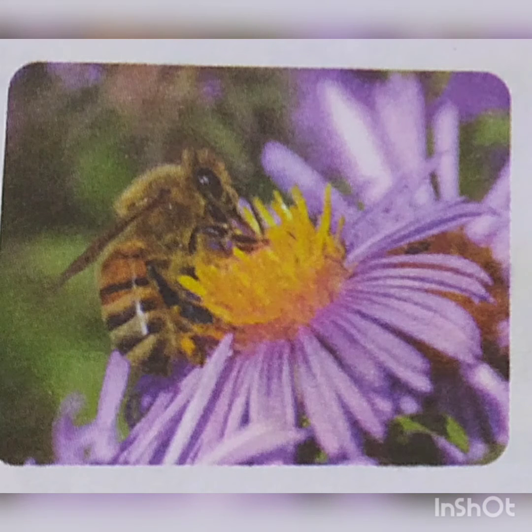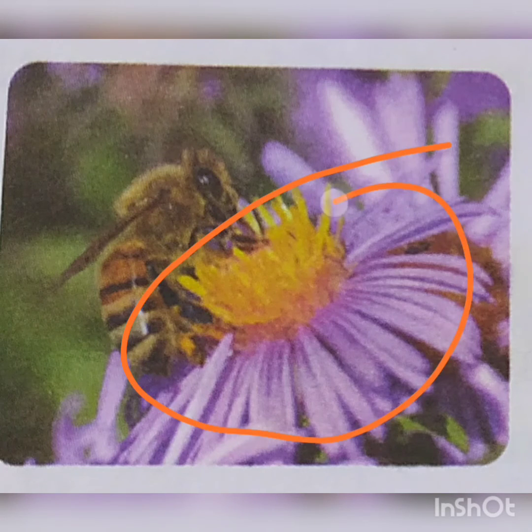Characteristics of insect pollinated plants. They are large in size, brightly colored and have sweet smelling flowers. They produce nectar in a large quantity.